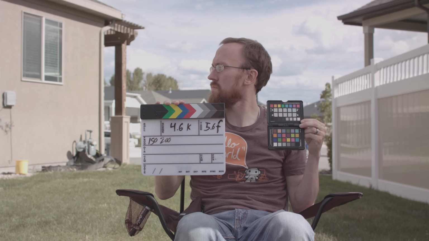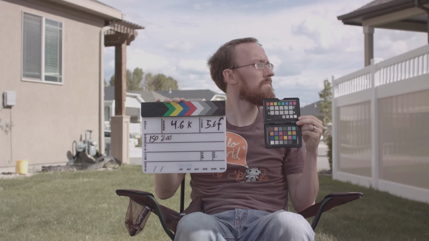That extra 3 stops of dynamic range brings in those clouds right away. The skin tones look great. You still see that magenta cast on the 4.6K. So with this one, I lit it properly so I could adjust with the color card.